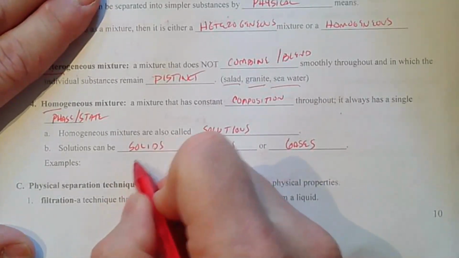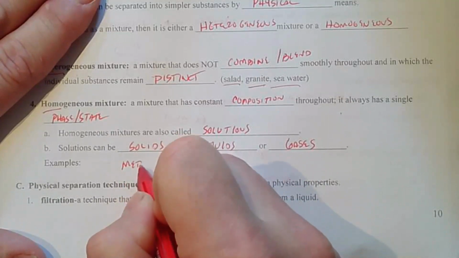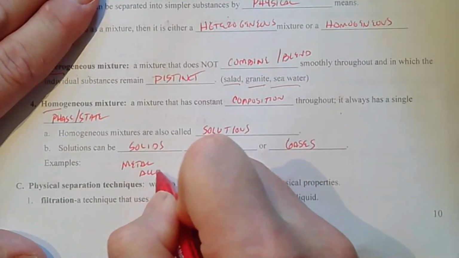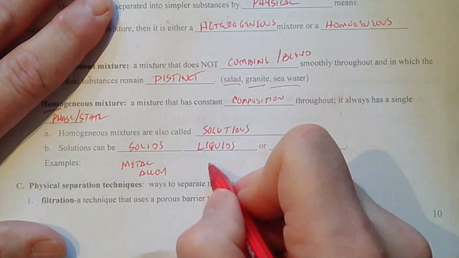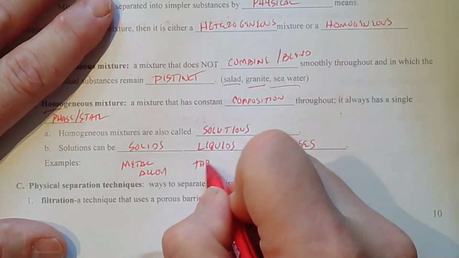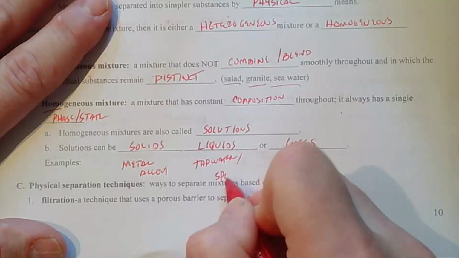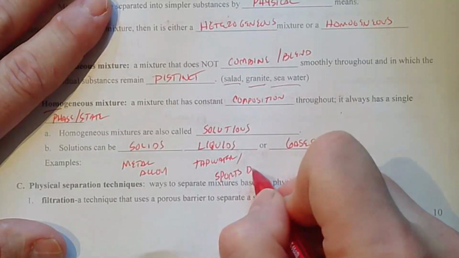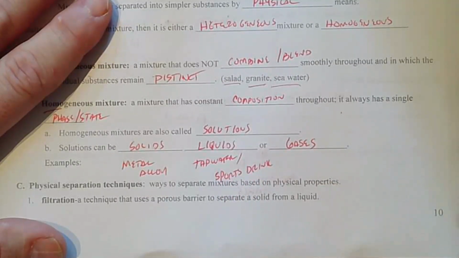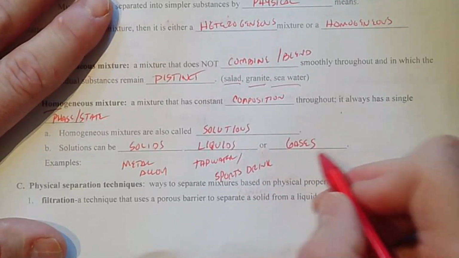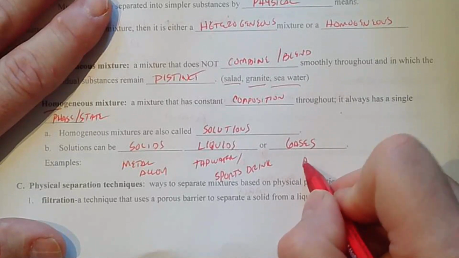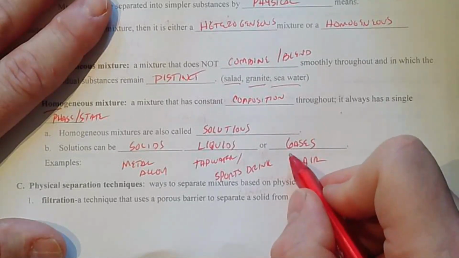So an example of a solid solution would be any type of metal alloy. Liquids would be like tap water, non-carbonated sports drink, like Gatorade or something of that nature. That is homogeneous. And for gases, the best example would be the air that you breathe.